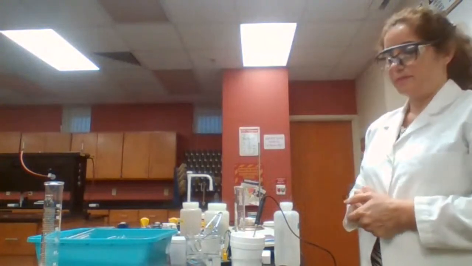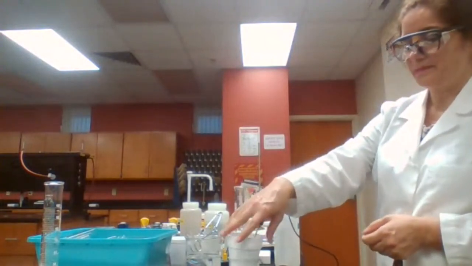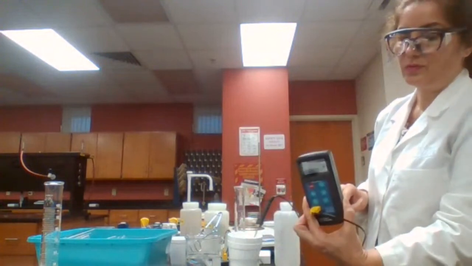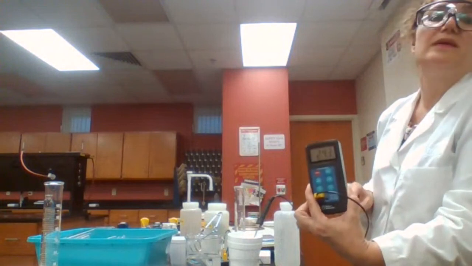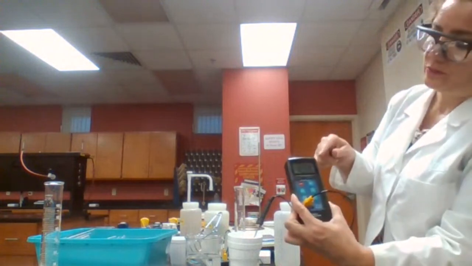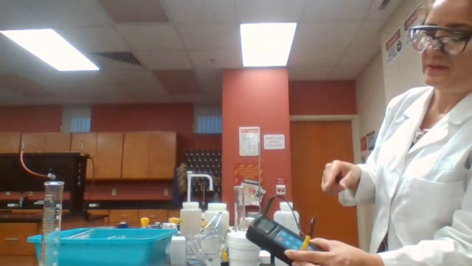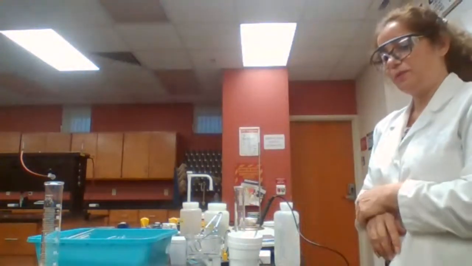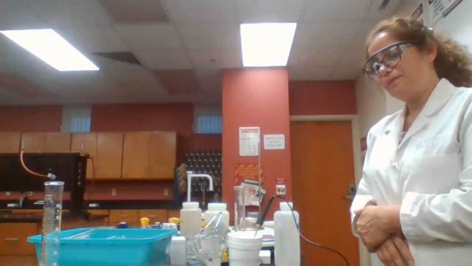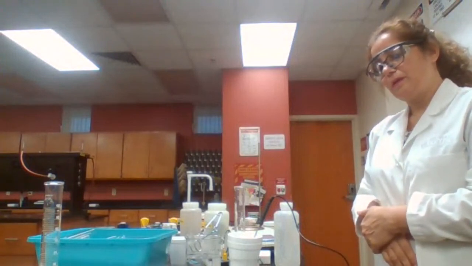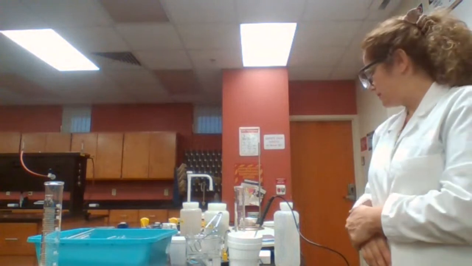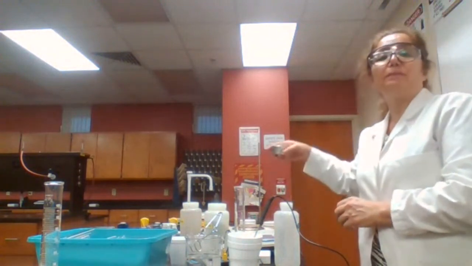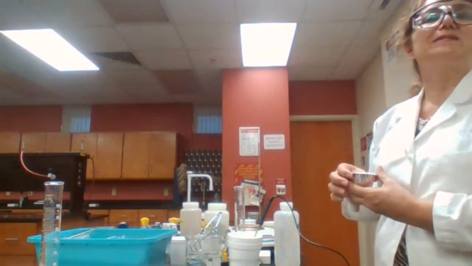Then measure the temperature before mixing, and this temperature is again 24.5. It's kind of moving. 24.5. You could record that. This is the initial temperature for calcium chloride.